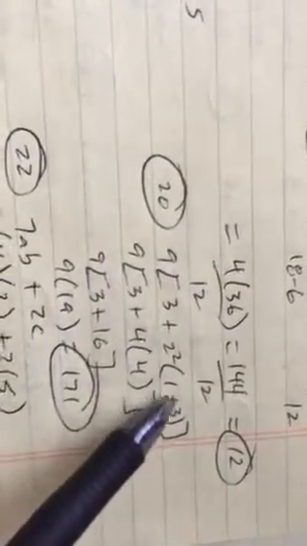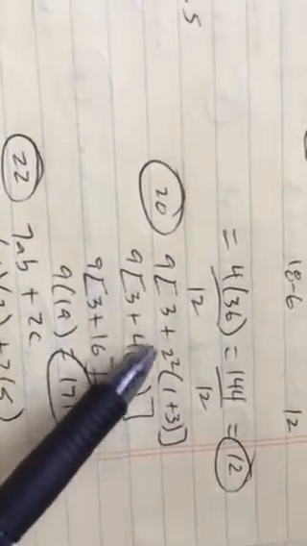On 20, 1 plus 3 is 4. 2 squared is 4. That product is 16. Add it to 3, you get 19. 19 times 9, 171.